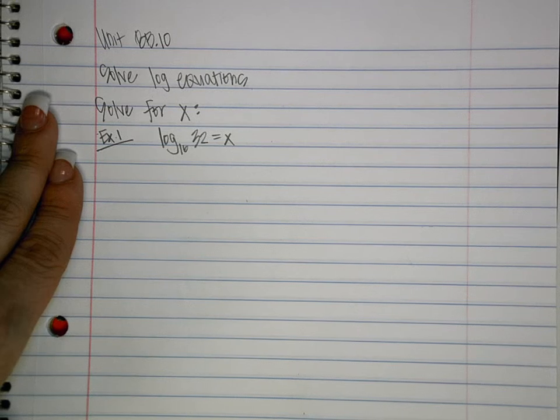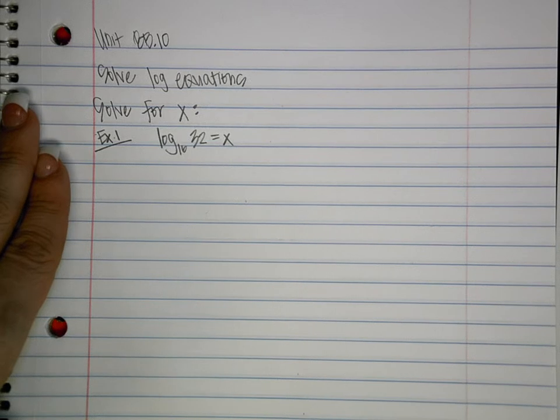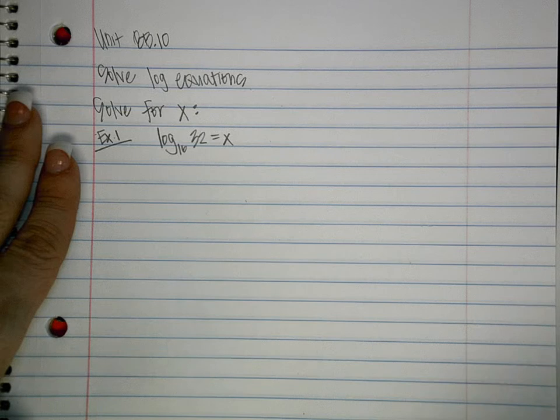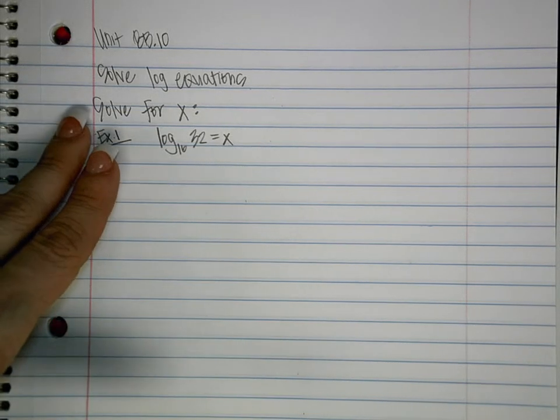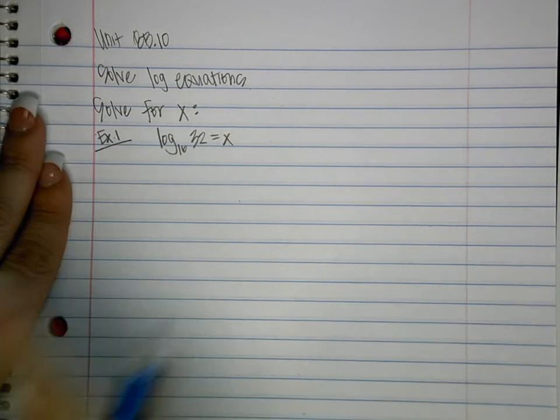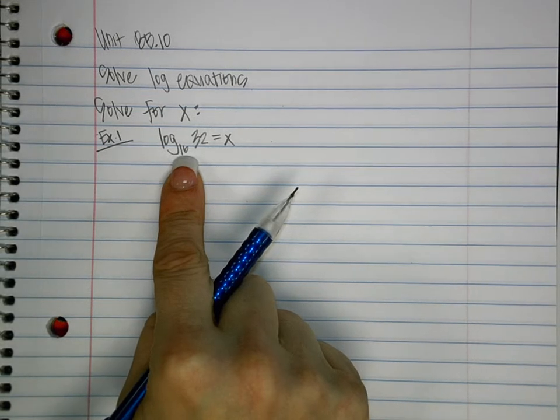Log base 16 of 32 equals x. Okay? You have already solved ones just like this. So the whole point of this set of notes is we're going to mix all of them up. So all the different types of solving. So from here, does anyone know what you would do?